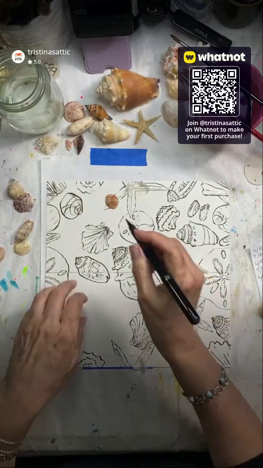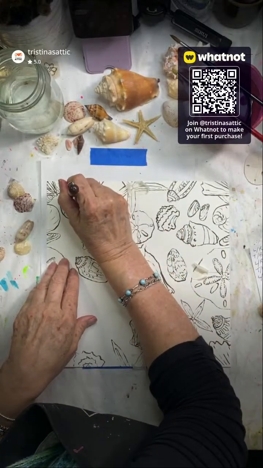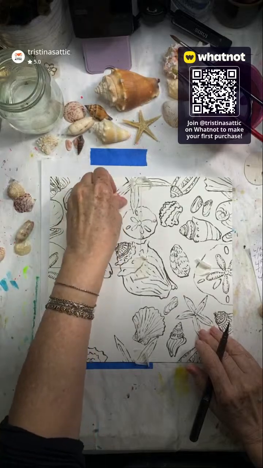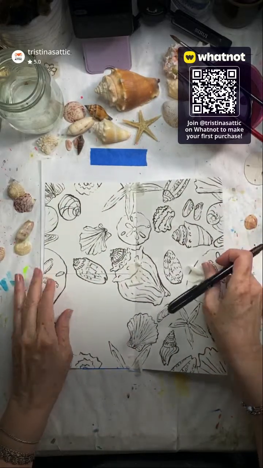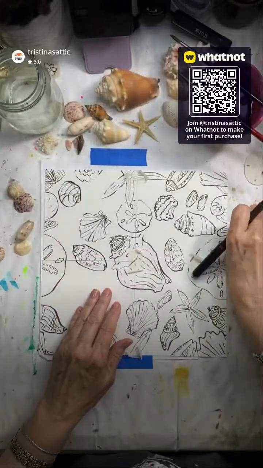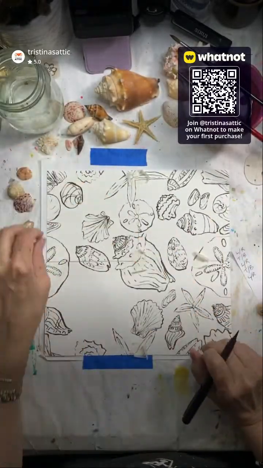The outline didn't look much like a shell, but now once you put in these, you define the shape a little bit better. Now it looks like a shell. There we go. You see that? There we go. Nice. All right.